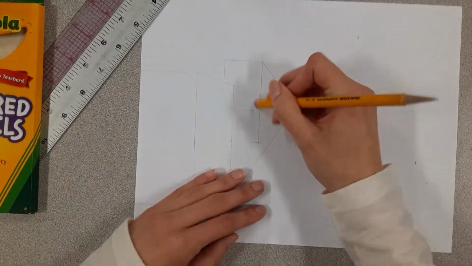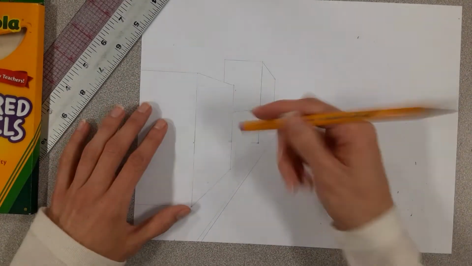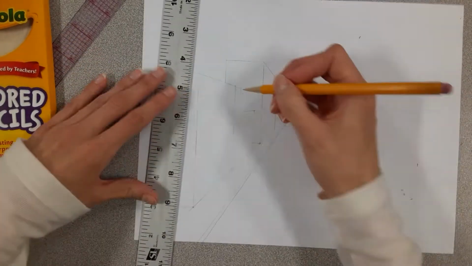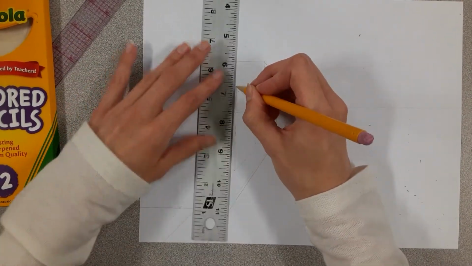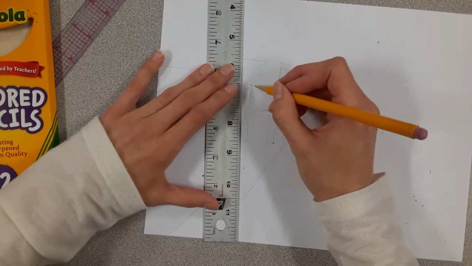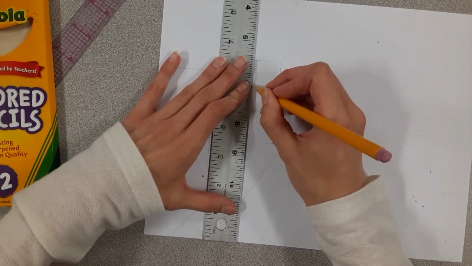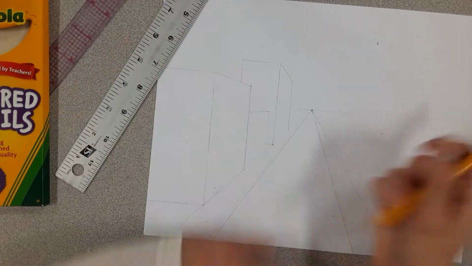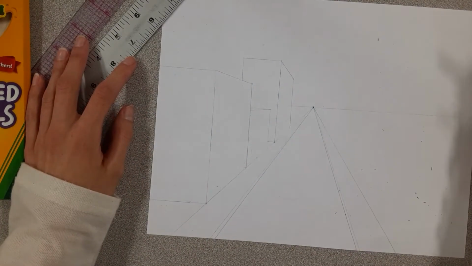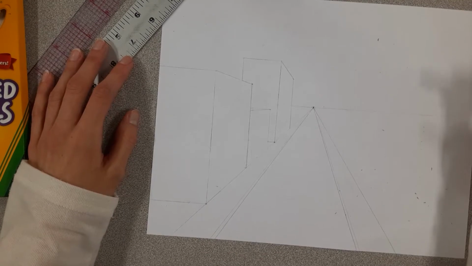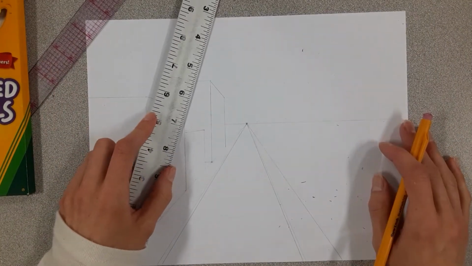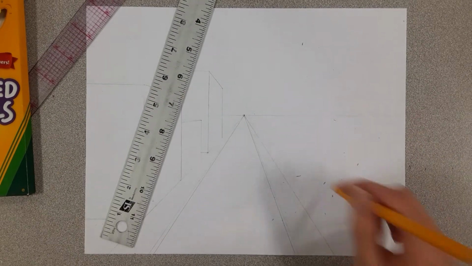And that is going to create multiple buildings. Oh no, I missed a line. There we go. Now, if you start erasing your lines on accident as you go, just go ahead and draw it back in. Make sure it's nice and straight, though. Fake that back in. No one will ever know. All right. So, multiple buildings in perspective. It'll be the same sort of thing on this side.